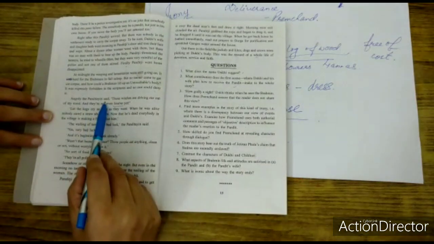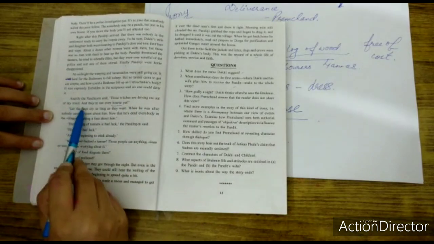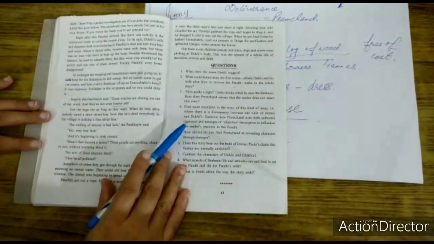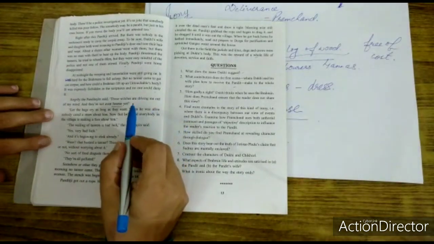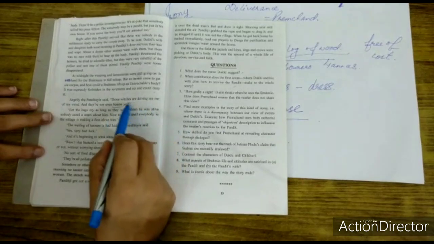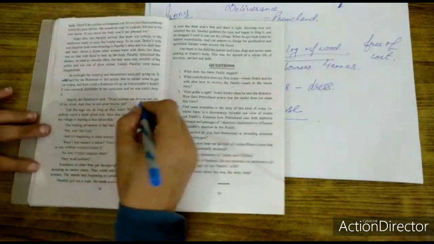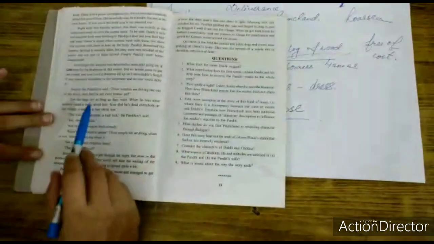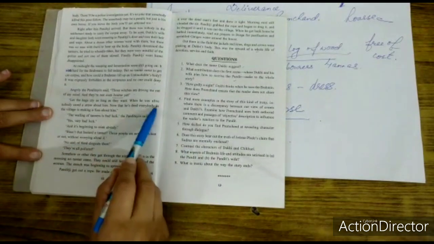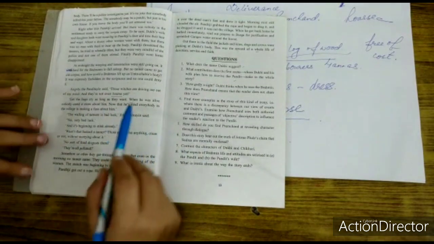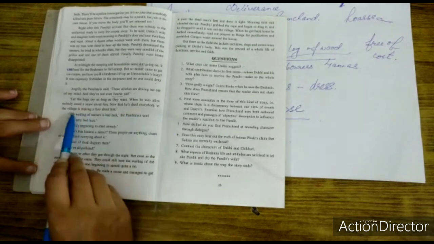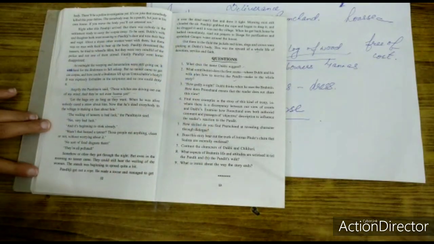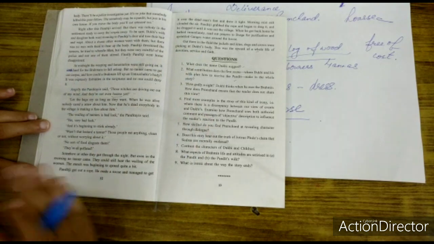Angrily, the Panditine said, "Those witches are driving me out of my mind, and they are not even hoarse yet." So whom is she calling witches? The tanner women who are crying, and she's saying their throats have not even become rough. By hoarse, we mean rough. "Let the hags cry as long as they want. When he was alive, nobody cared a straw about him. Now that he is dead, everybody in the village is making a fuss about him." So this is the thought process, the ideology of the Panditine.